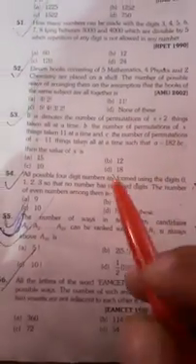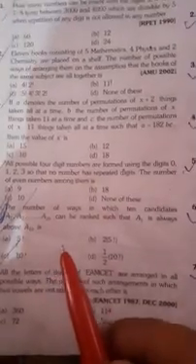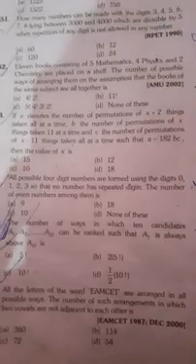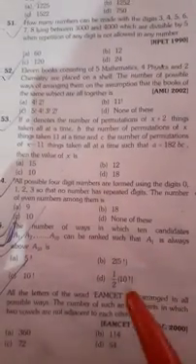Let's do a different question. The question says: the number of ways in which 10 candidates A1, A2, ... A10 can be ranked such that A1 is always above A10. So what the question is saying is there are 10 candidates in a class and there is an examination, and in that exam A1 has to score higher than A10. So we have 10 candidates.